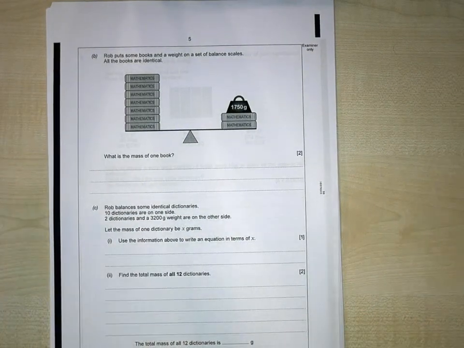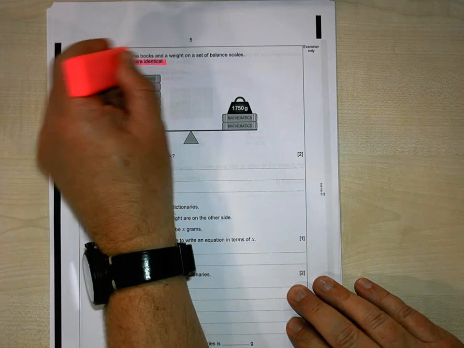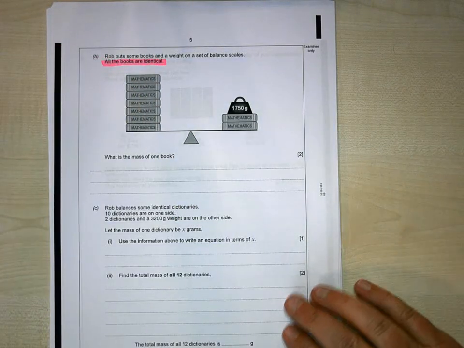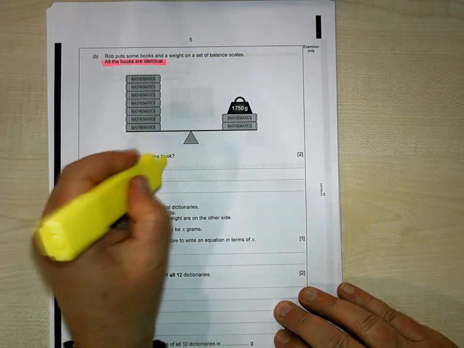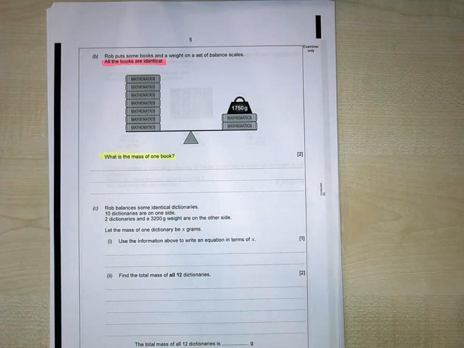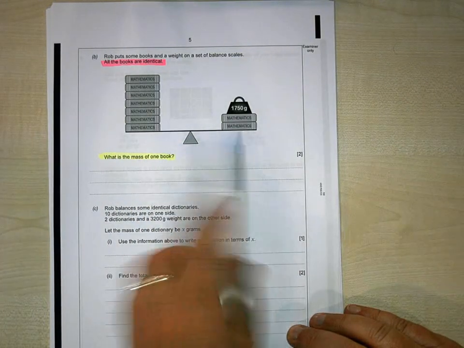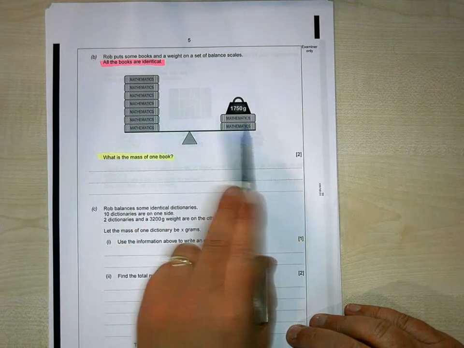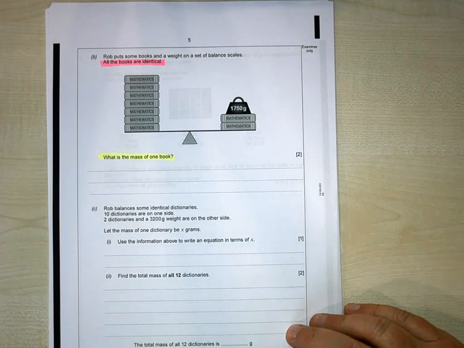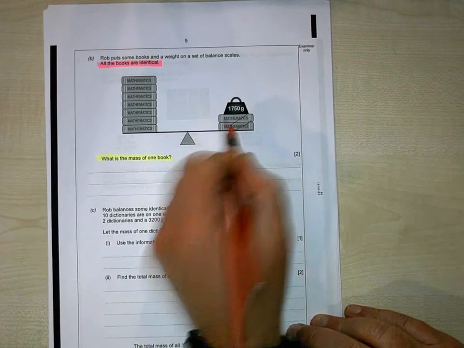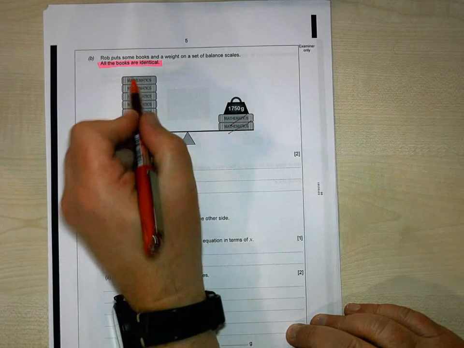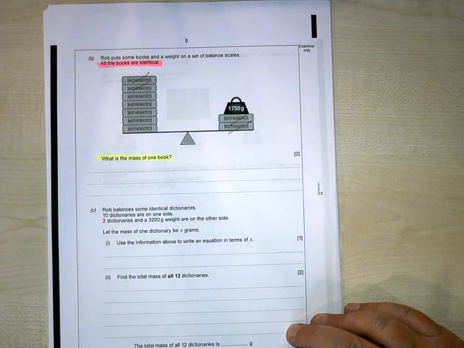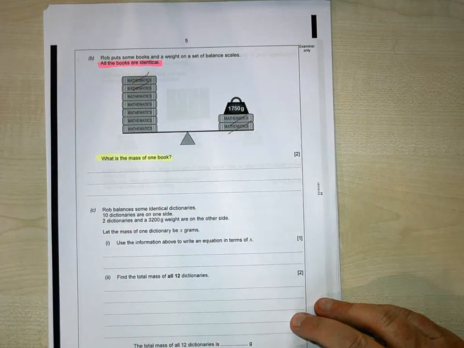Part B. Rob put some books and a weight on a set of balance scales. All the books are identical. That's important. Question, what is the mass of 1 book? So it's balancing on a scale, and each of those books are identical in mass. So that means I can pull those 2 off there. So long as I pull 2 off there, it will still balance because they weigh the same.